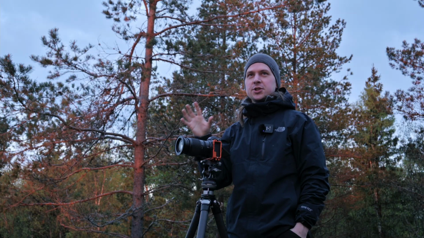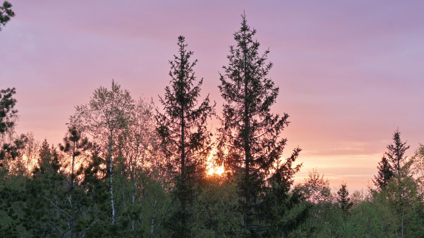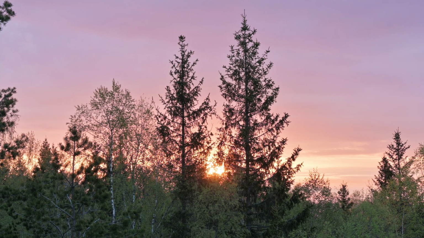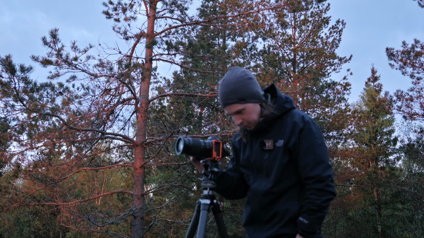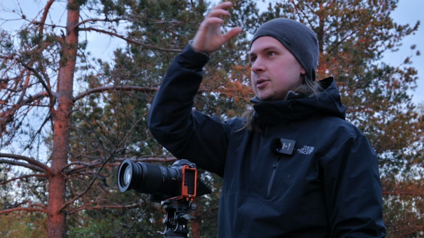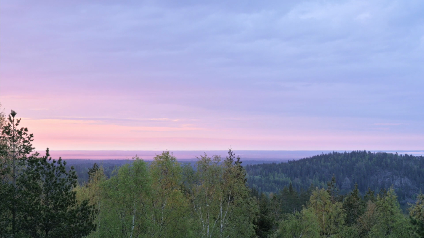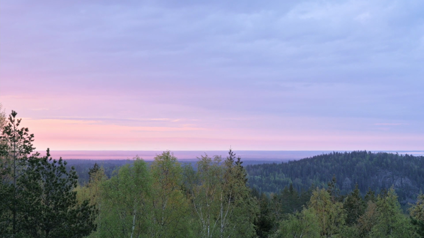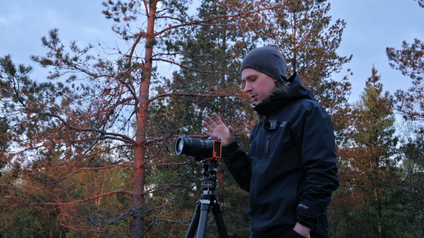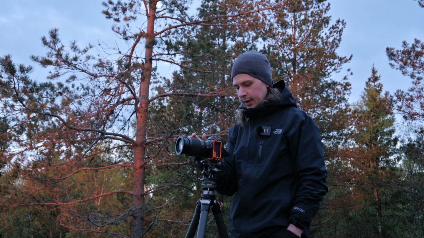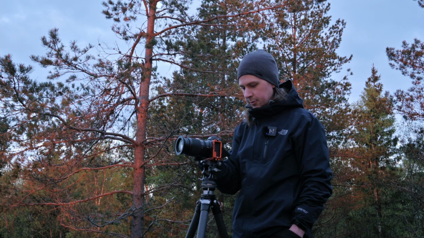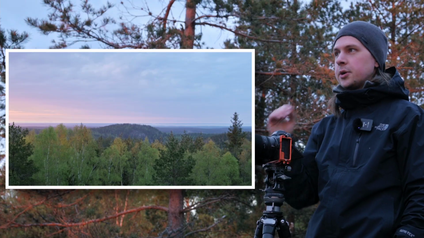So the sun is just starting to poke through the clouds right there now, and I'm getting some lovely morning light on the foreground trees here, as well as some light that is spilling out on the background. In a sense, the light is more beautiful than the scene in this case. But I framed up a composition here that is kind of a 50-50 split between foreground and background. Let me show you the composition here.